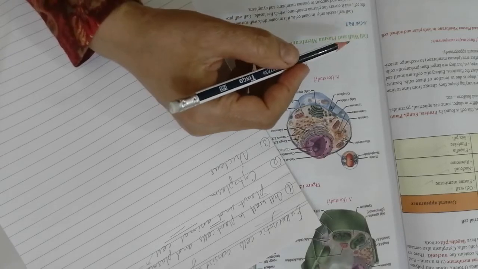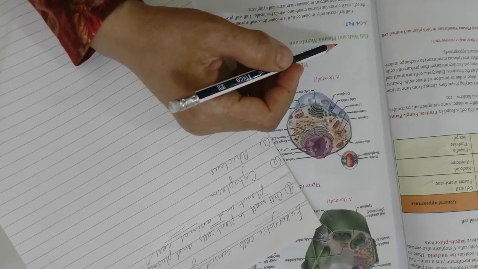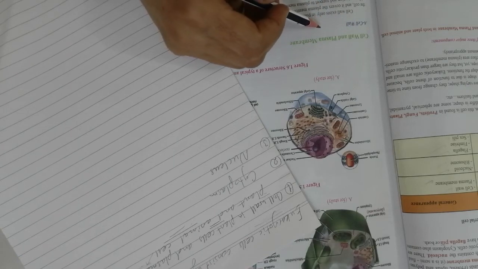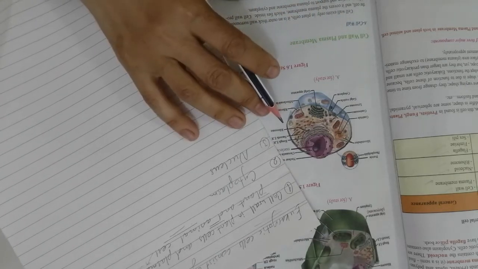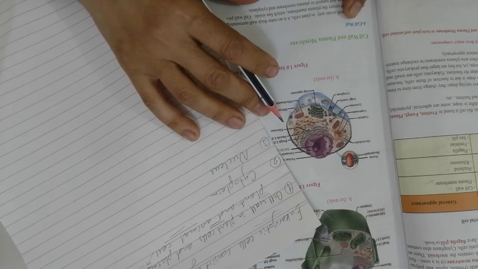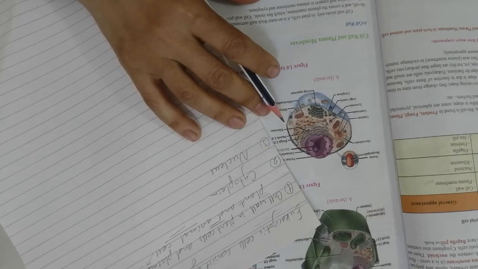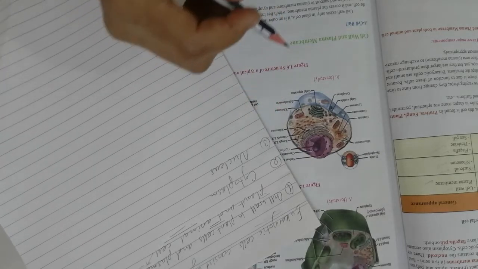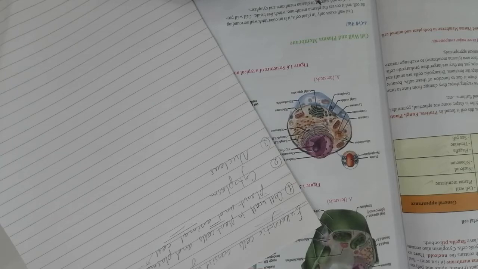So we will start with this first component. The first major component is the cell wall. Then we will take the plasma membrane. And we find that, as we said, plant cells have cell walls. And where does the cell wall exist in a plant cell?